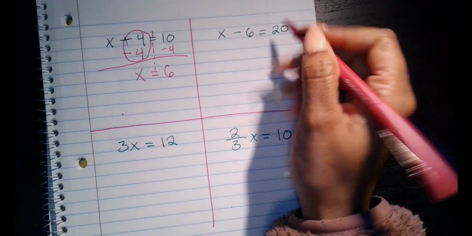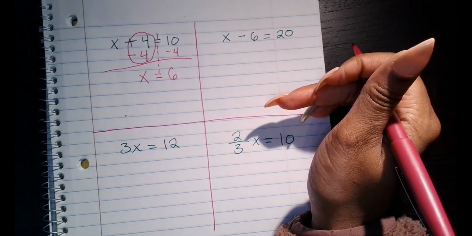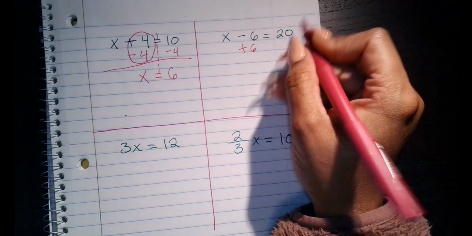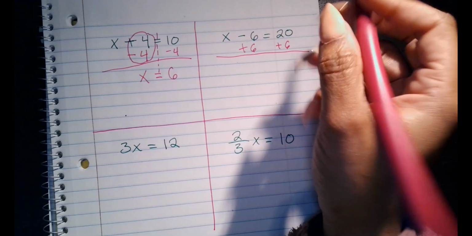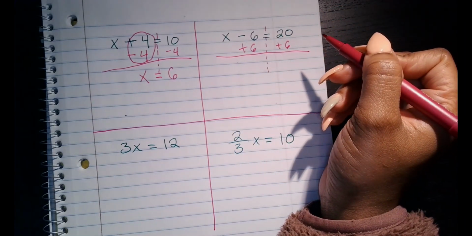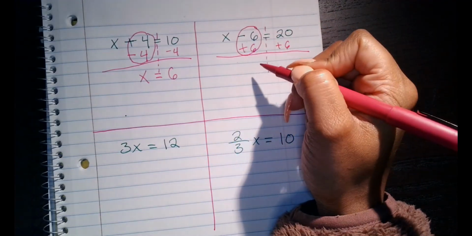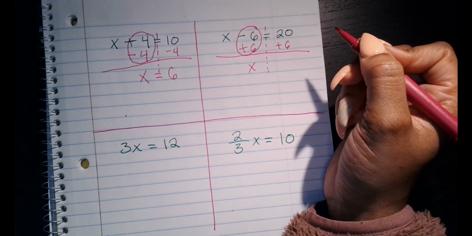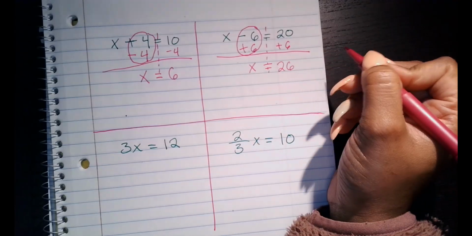Now the second one, we have a subtraction equation. So we have to do the inverse, which is addition. So that means I'm going to add 6 on both sides. And you can also split this down the middle if you want it to be a little bit organized. So this becomes 0 because again, we wanted to cancel out the variable to get the x by itself. So now x is equal to 26.